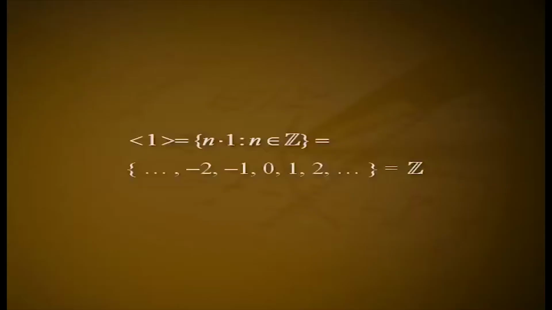Example 4. Examine that the group Z of integers under the operation addition is a cyclic group. Find all generators for Z. Solution. 1 belongs to Z and the cyclic group generated by 1 is equal to the set consisting of n·1 such that n belongs to Z, which is equal to the set consisting of ..., -2, -1, 0, 1, 2, ..., which is equal to Z, showing that 1 is a generator for Z. Hence, Z is cyclic. Since 1 is a generator, its inverse -1 is another generator. Also, it can be seen that there is no other generator for Z. Example 5.